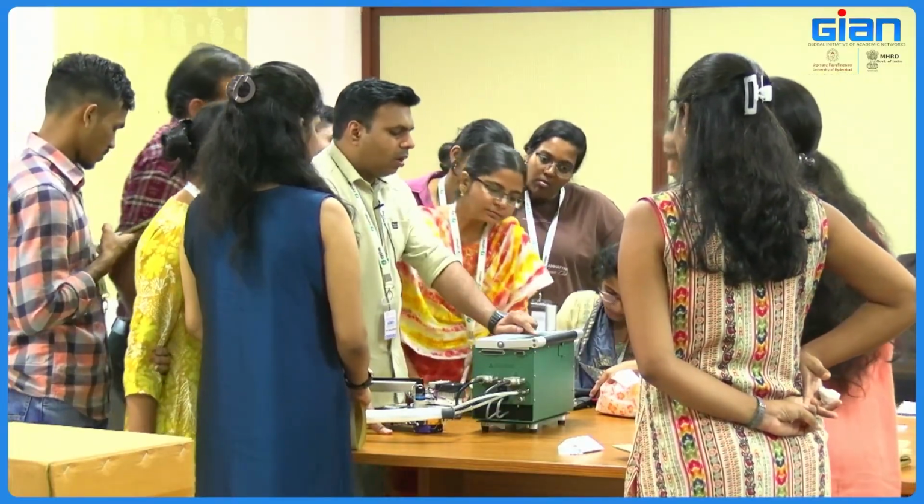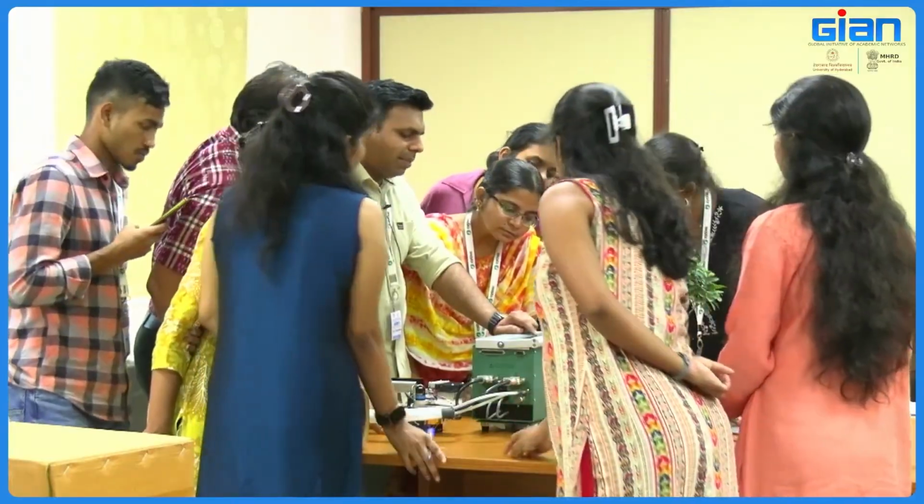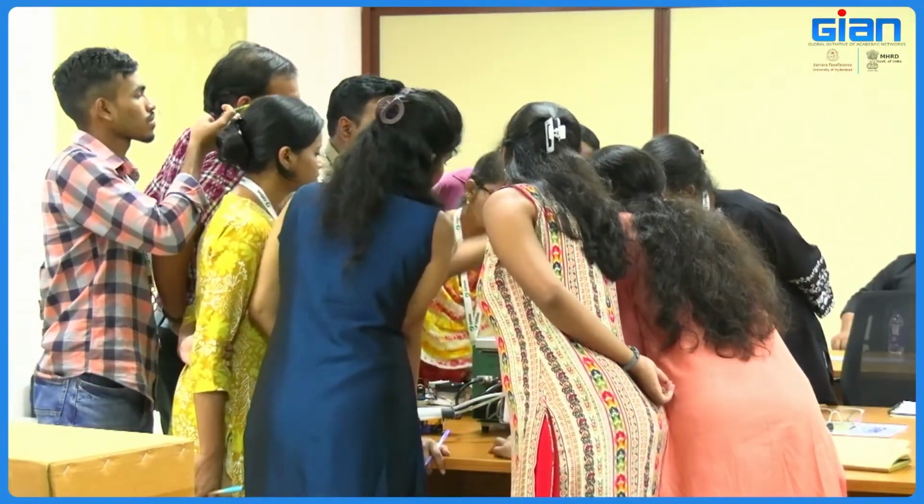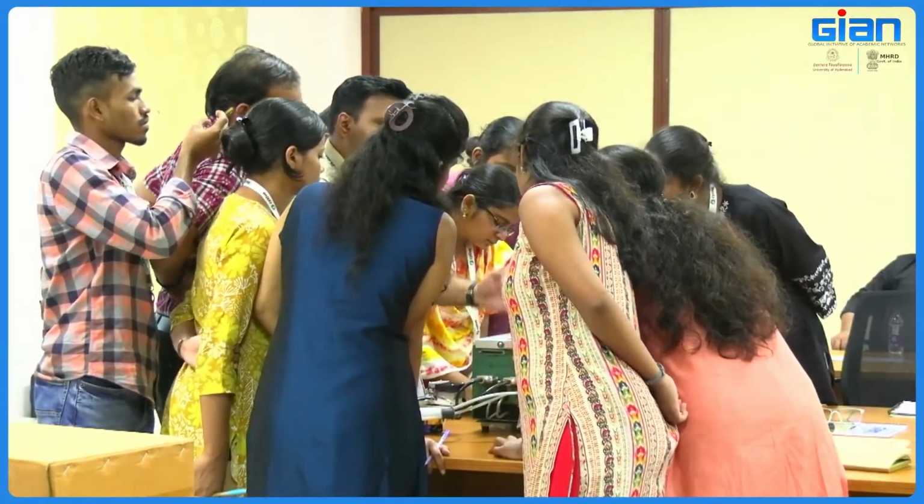Okay, so you see now the readings are more or less stabilized. 0.41, 2.42, it's not that much. It's not going 3.5, 3.7. It will come like that.